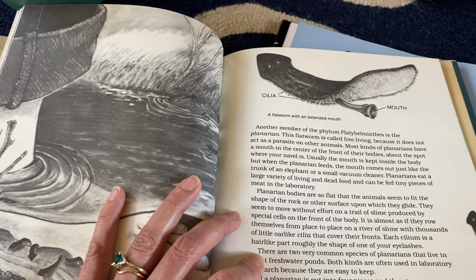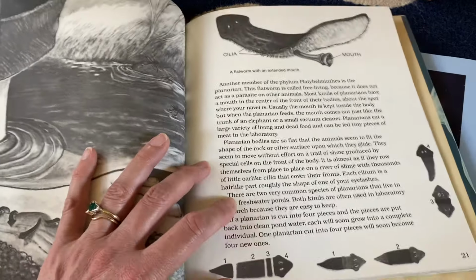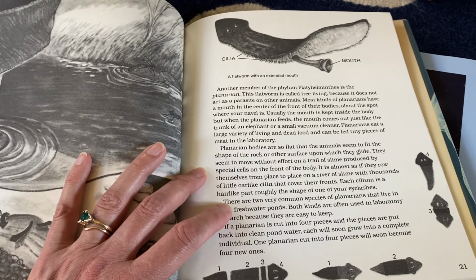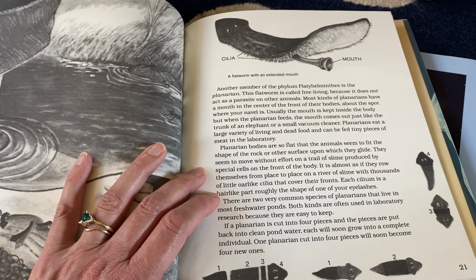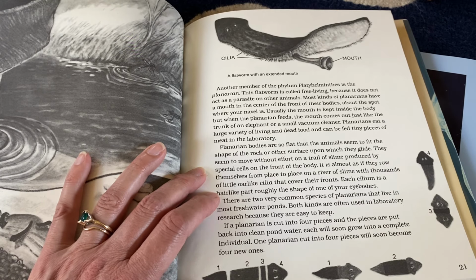Most kinds of planarians have a mouth in the center of the front of their bodies, about the spot where your belly button is. Usually the mouth is kept inside the body, but when the planarian feeds, the mouth comes out just like the trunk of an elephant or a small vacuum cleaner. Planarians eat a large variety of living and dead food, and they can be fed tiny pieces of meat in the scientific laboratory.